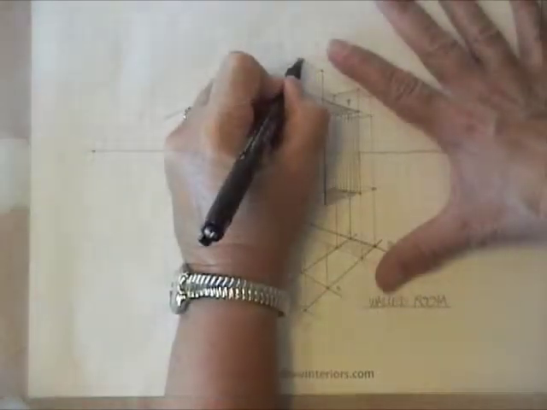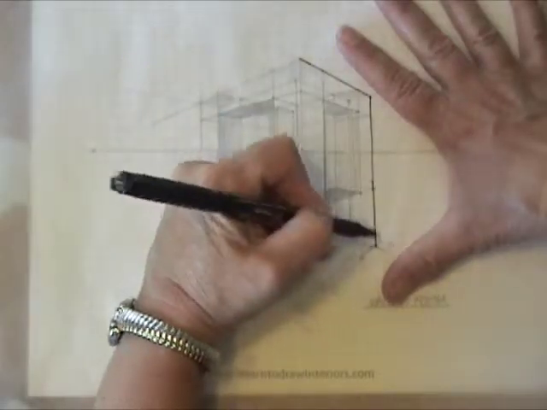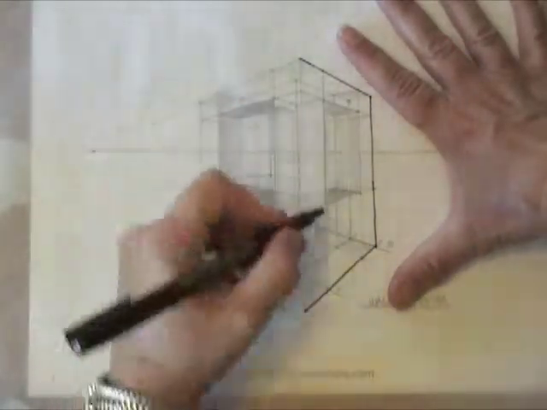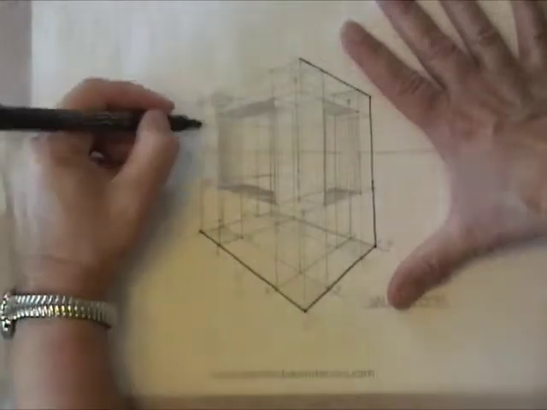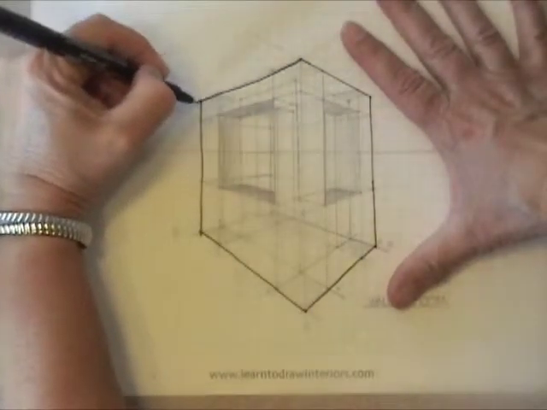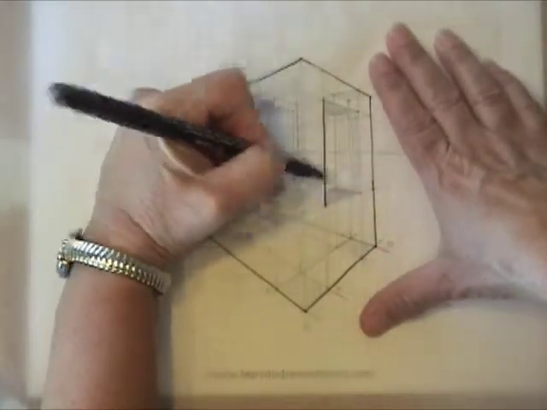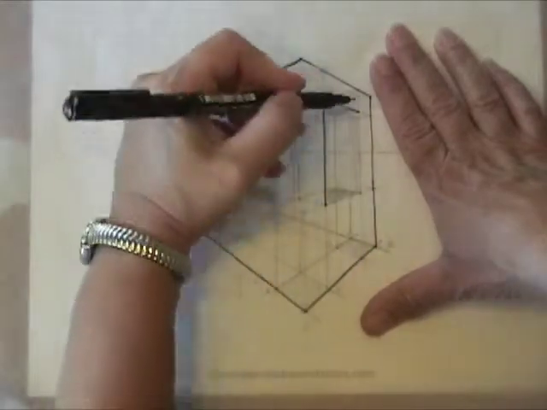We know that we have the exterior cube. Our window on the right, the opening.